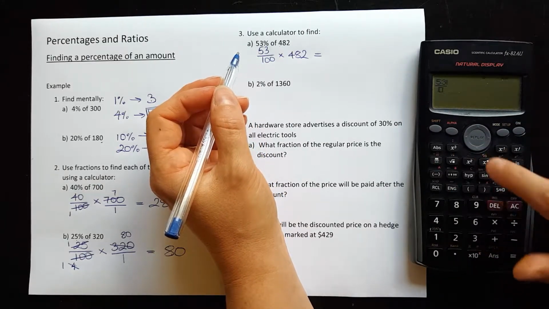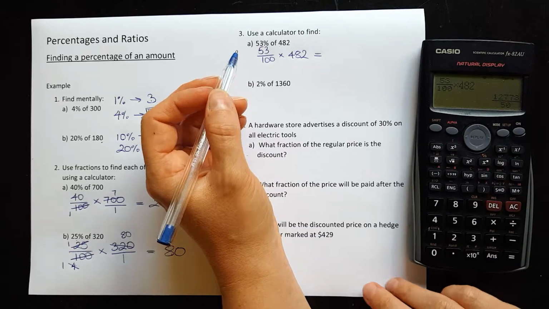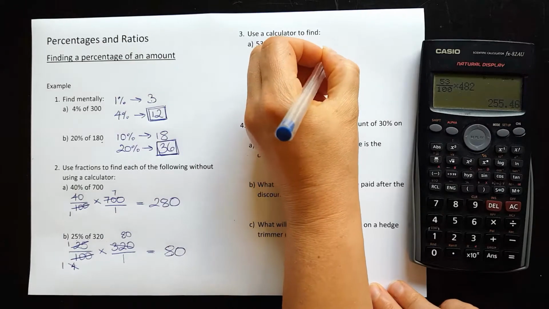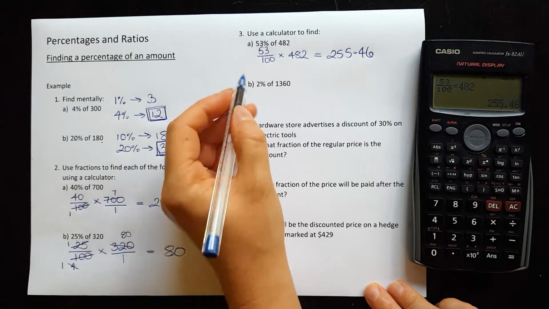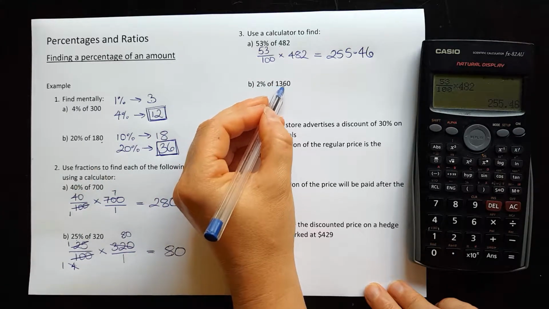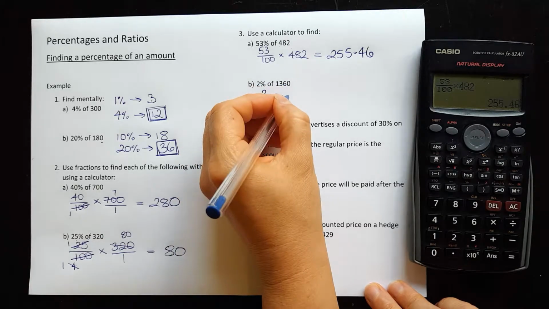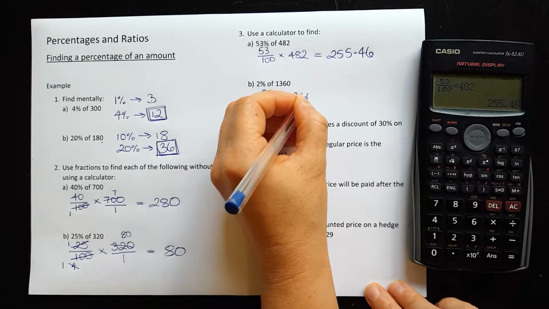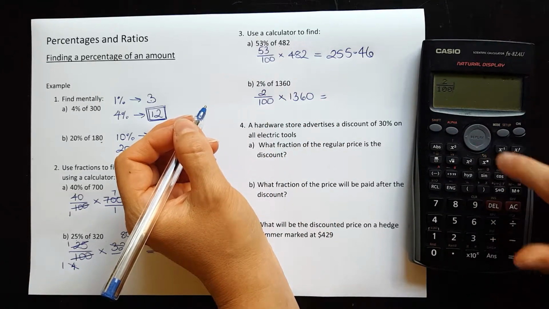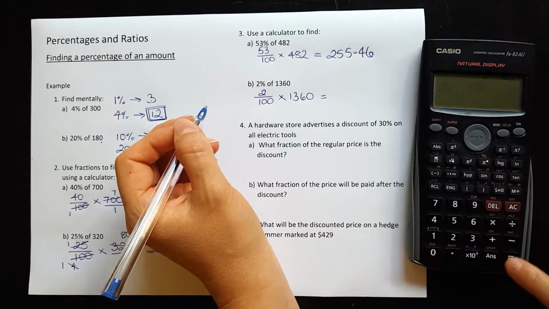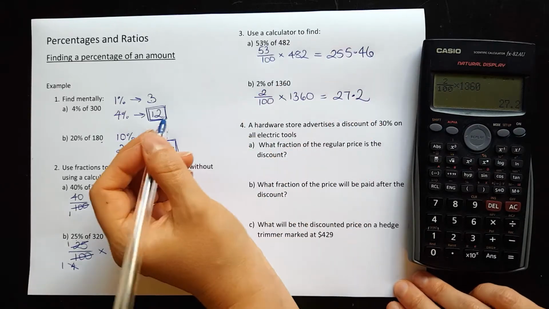So 53 over 100 times by 482 is, let's do it as a decimal, 255.46. Okay, let's do it again. 2% of 1,360. 2% means 2 over 100. Of means times. 1360 in the calculator. 2 over 100 times by 1360 as a decimal is 27.2.